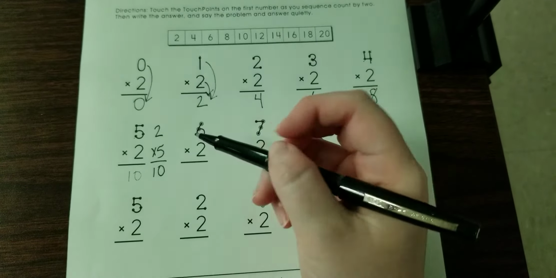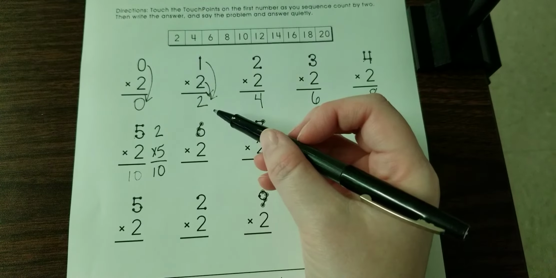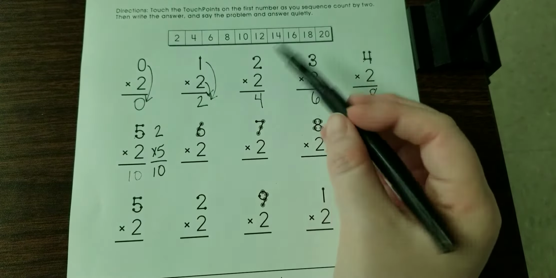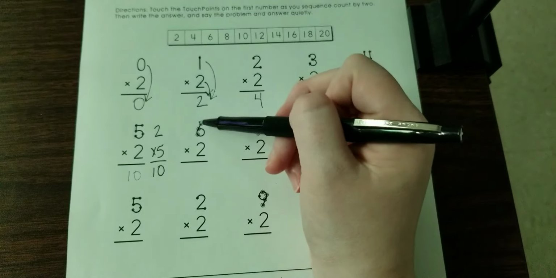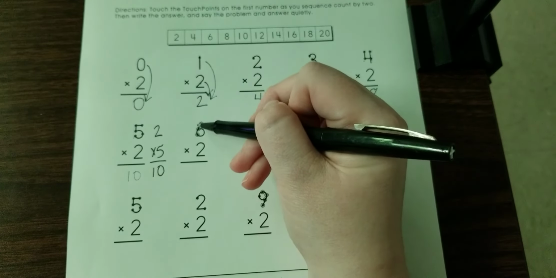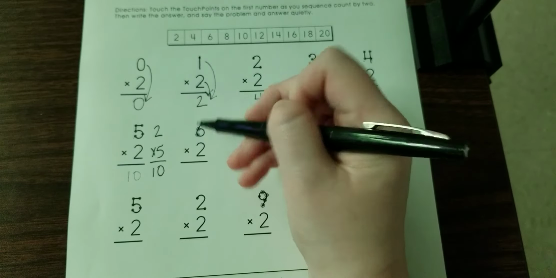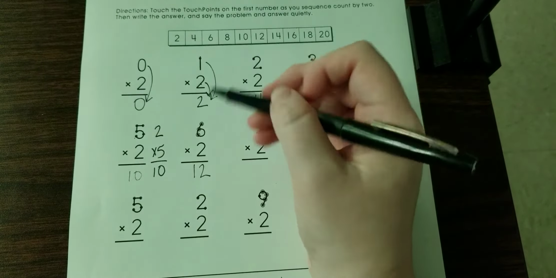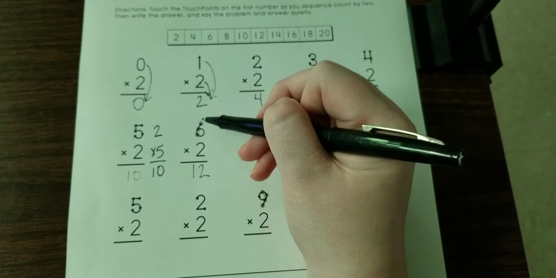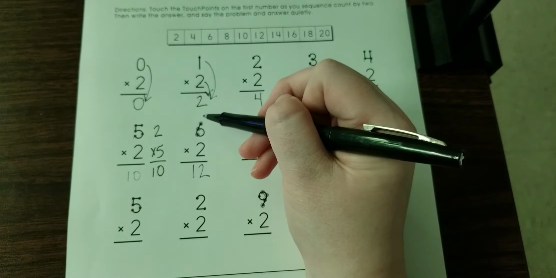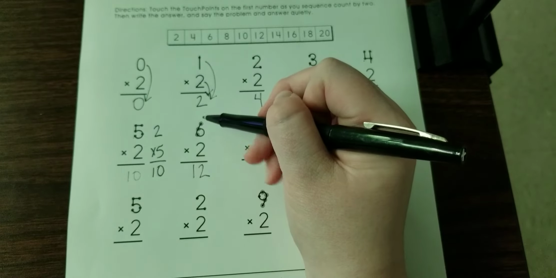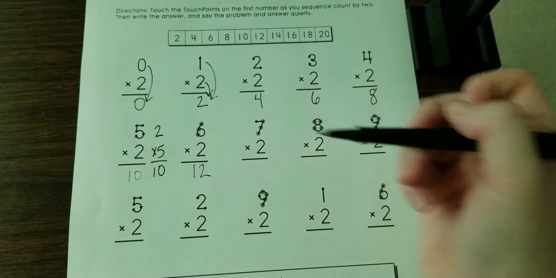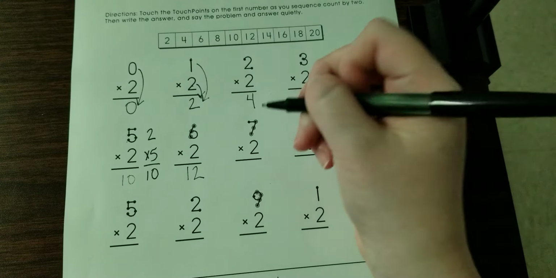Let's try 6 times 2. If you need help skip counting with me, just look right here and use the skip counting chart. 6 times 2. 2, 4, 6, 8, 10, 12. Did you notice that I was tapping double touch points? So I tapped each one twice. Watch again as I tap it out twice. 2, 4, 6, 8, 10, 12. 6 times 2 is 12.